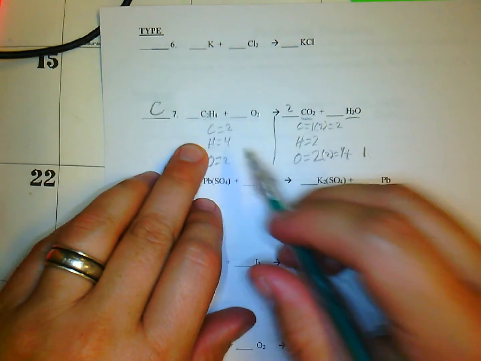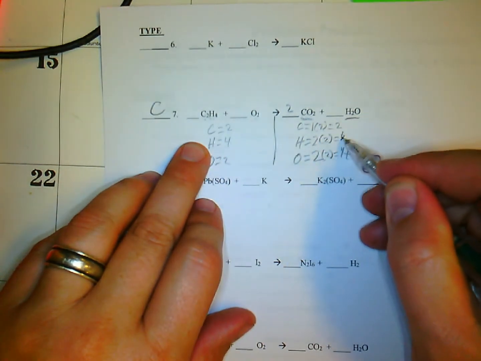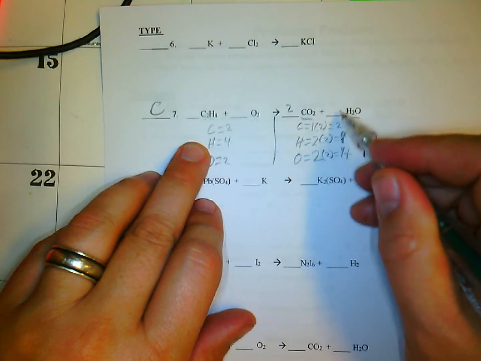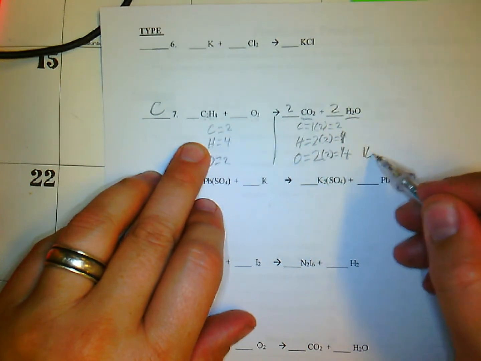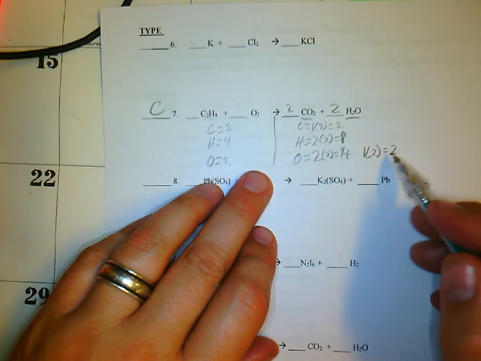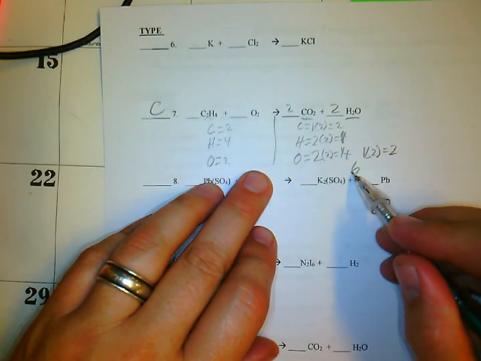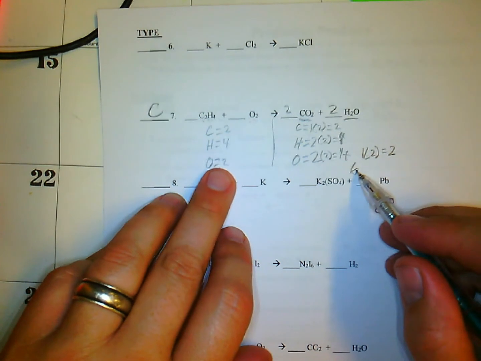Then you balance hydrogen. Well, I have 4 and I have 2. What times 2? 2 times 2 is 4. So now that coefficient goes there. So that's 4 now, and that's 1 times 2, which is 2. What's 4 plus 2? 6. Good. Now what can I do with the 2 to get 6?